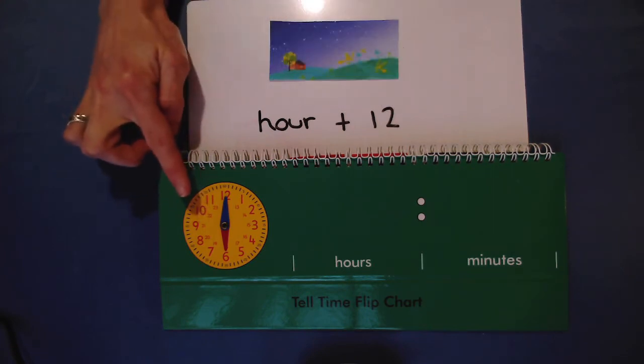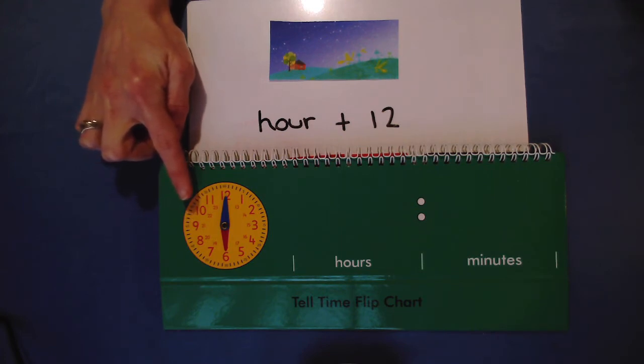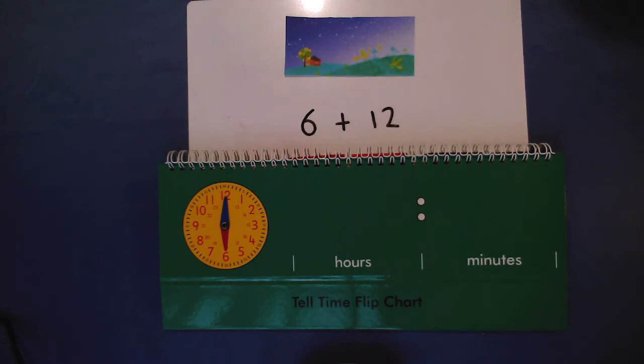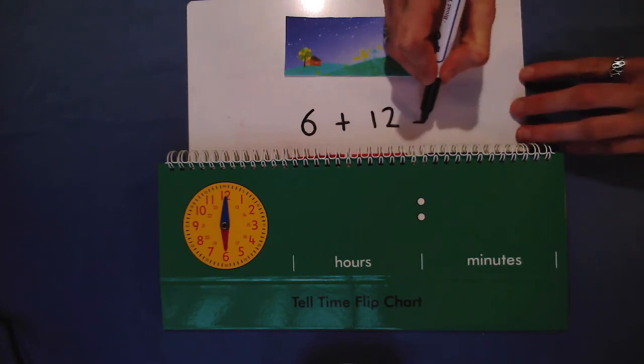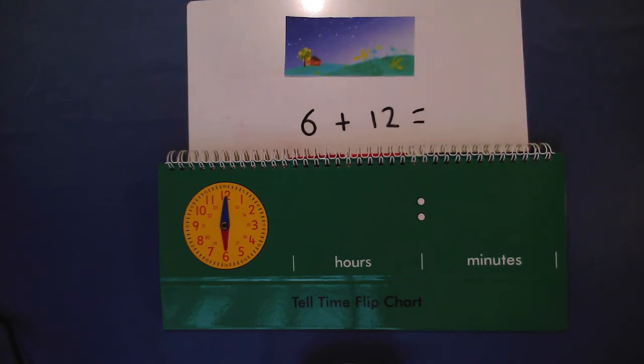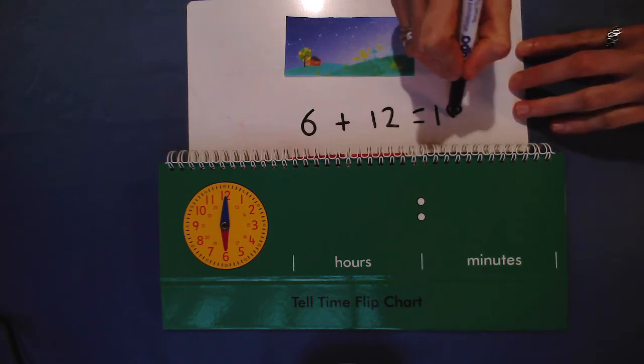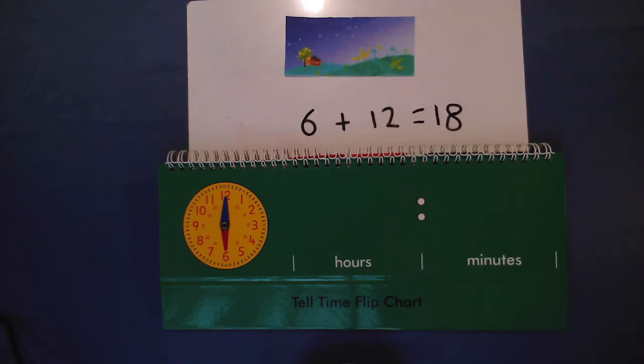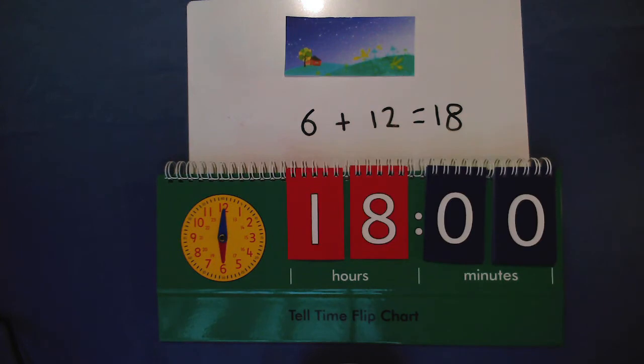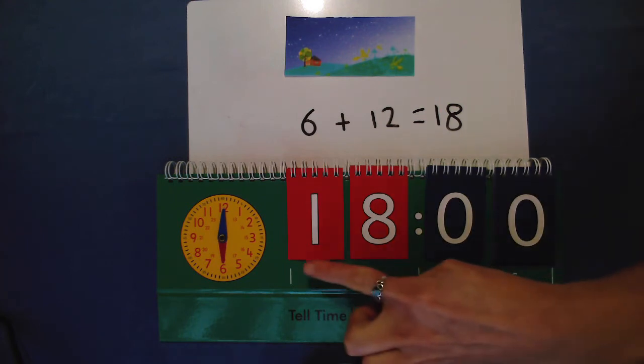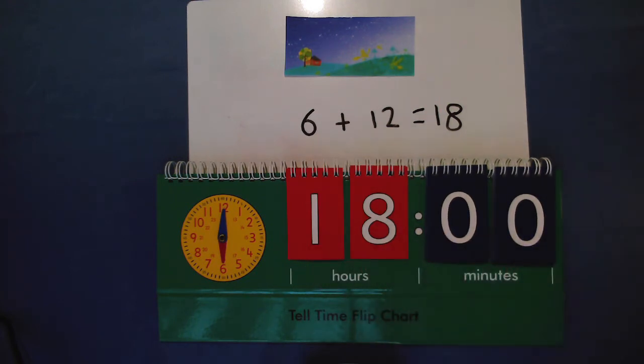So for example, for this one, what time does this say? 6 o'clock, well done. So to represent 6 o'clock in the evening or 6 PM as a 24-hour time, we need to do 6 plus 12. What is 6 plus 12? 18. Well done. So 6 o'clock in the evening or 6 PM, we represent as 1800 hours. Like this.